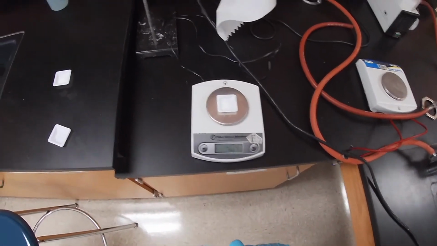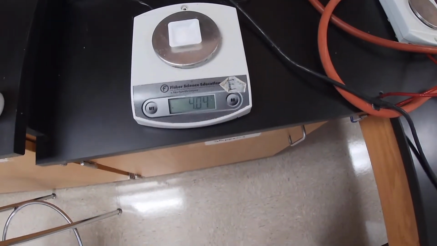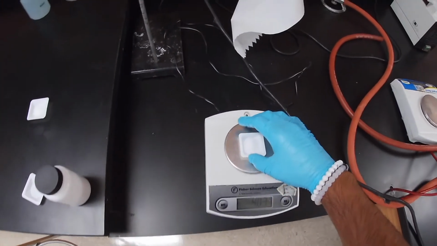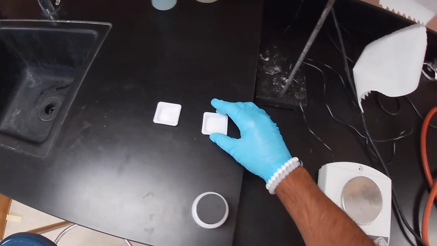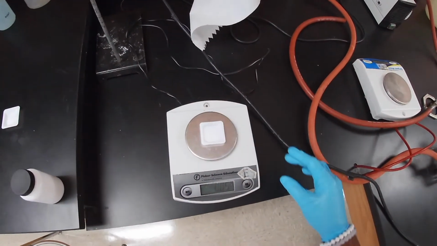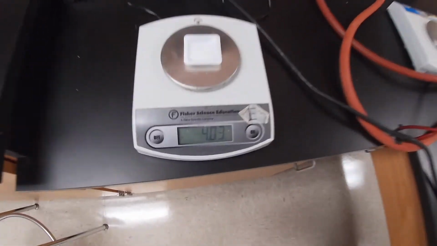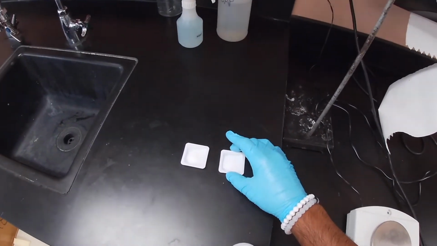Wow, I had it almost there. Anyways, so this one's going to be approximately 4.04 grams. Hopefully you can see. And then we're gonna go ahead and weigh 5 now. Whoops. Let's go ahead and put that one back on the scale to see if we lost any. We lost about 0.2. So just go ahead and record it again. 4.03. Be a little bit more careful this time.